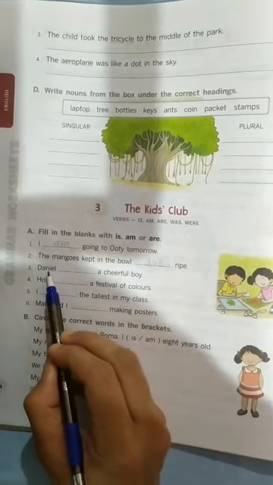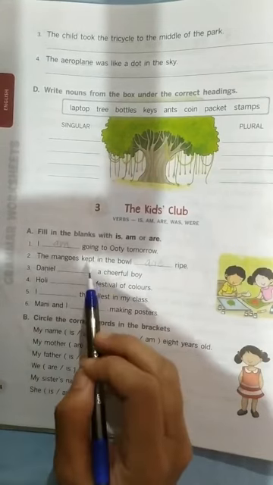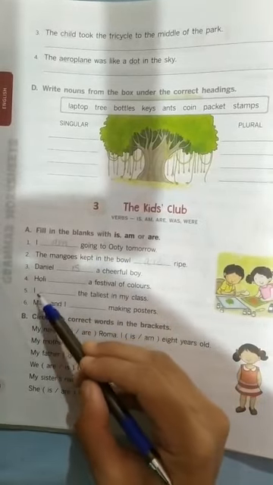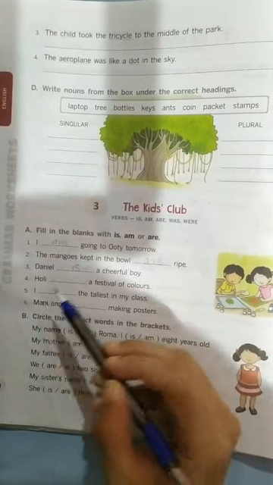Daniel dash a cheerful boy. Daniel. It's the name of a boy. It's a singular noun. So, we should use the singular verb is. Daniel is a cheerful boy. Now, can you answer the rest 3 on your own? It's very simple. Please do it on your own.